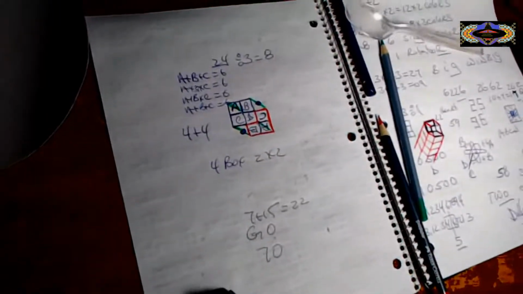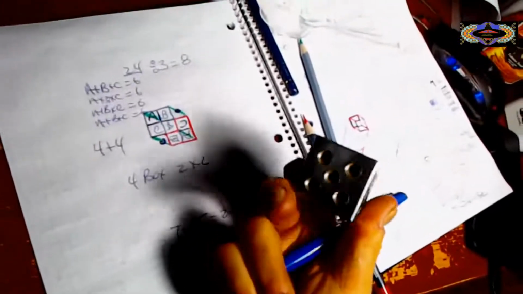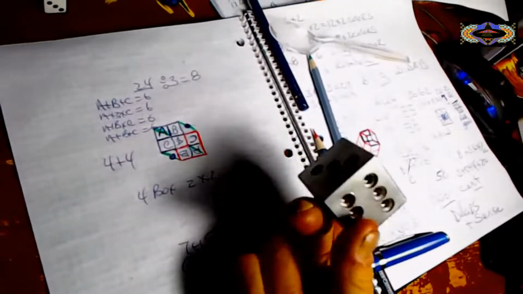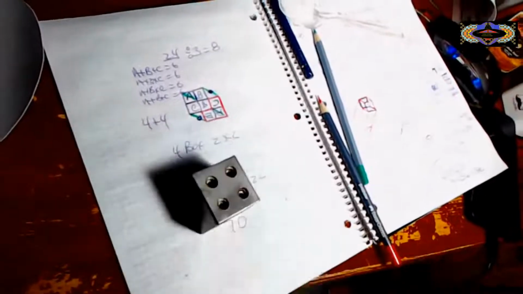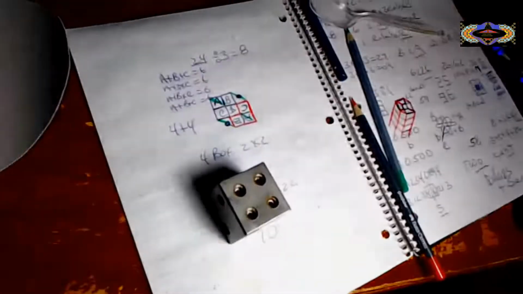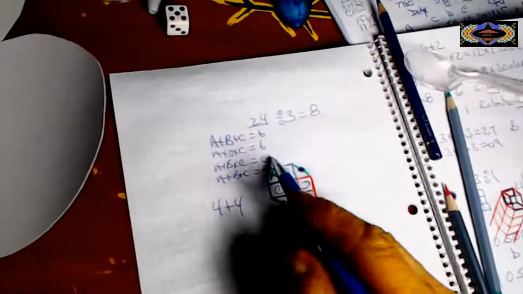Cube logic is, there's 3 opposite sides. That's cube logic. So if I base the 24 hours in the day on 3 opposite sides, that's my cube logic. So it's the 24-hour day.